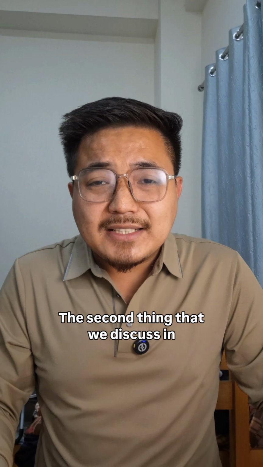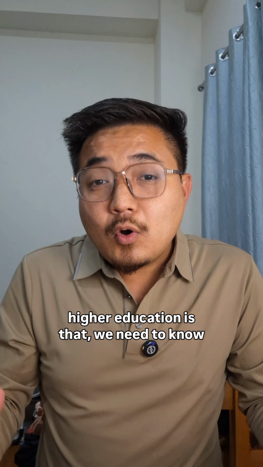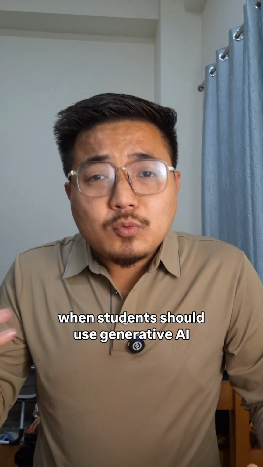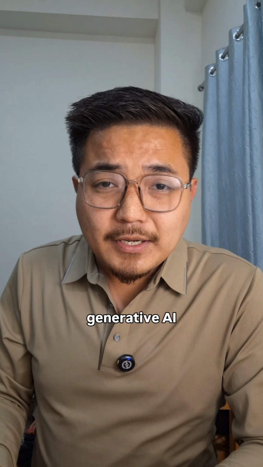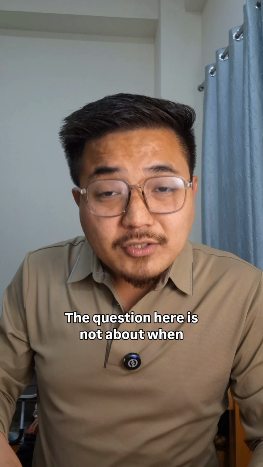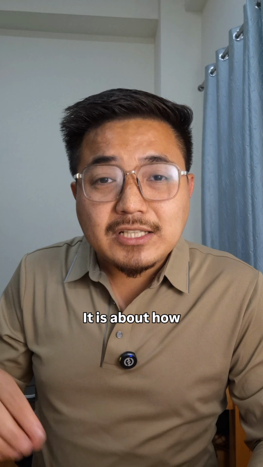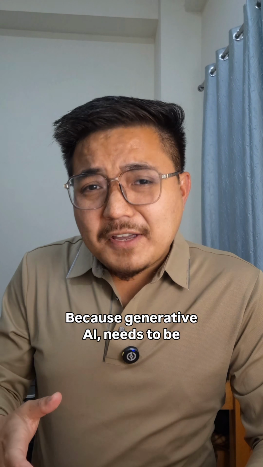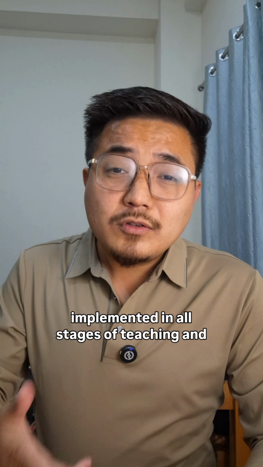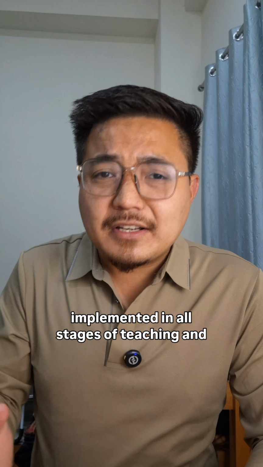The second thing that we discuss in higher education is that, we need to know when students should use generative AI and when students shouldn't use generative AI. The question here is not about when students should or when students shouldn't. It is about how. Because generative AI needs to be implemented in all stages of teaching and learning process.